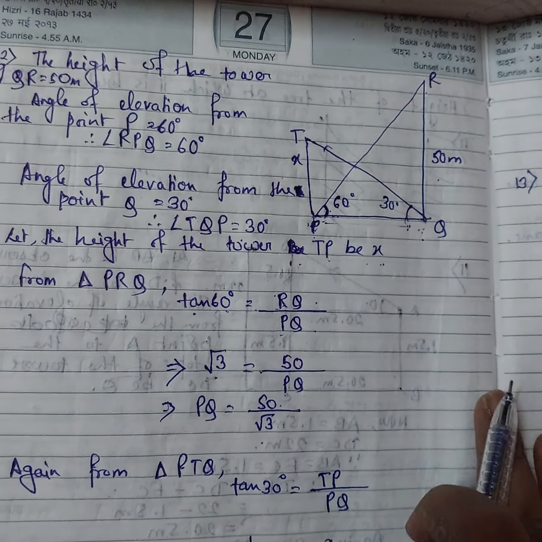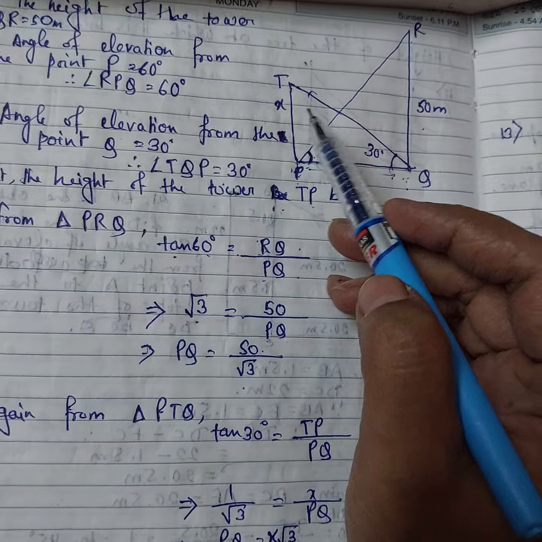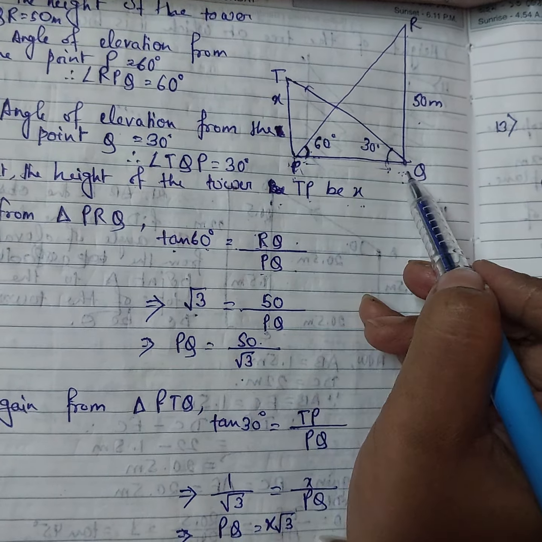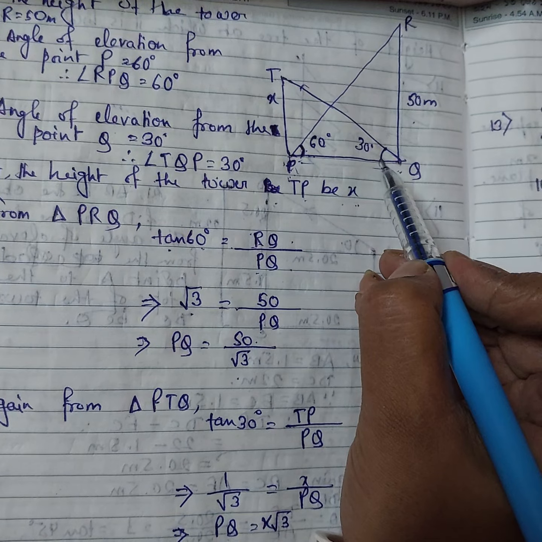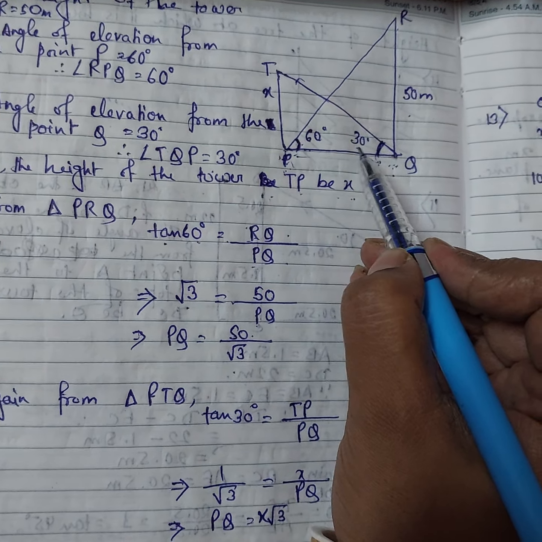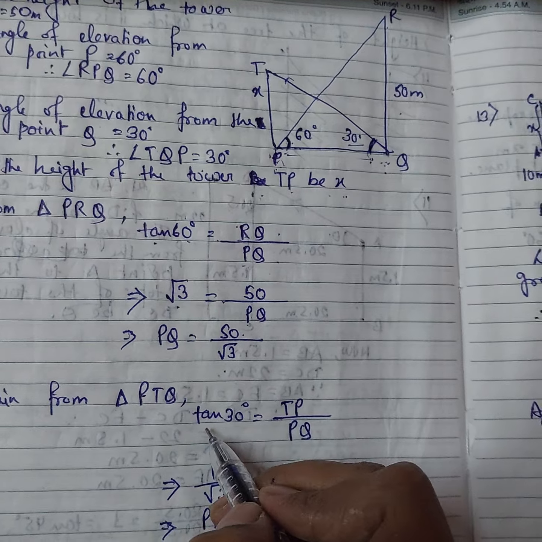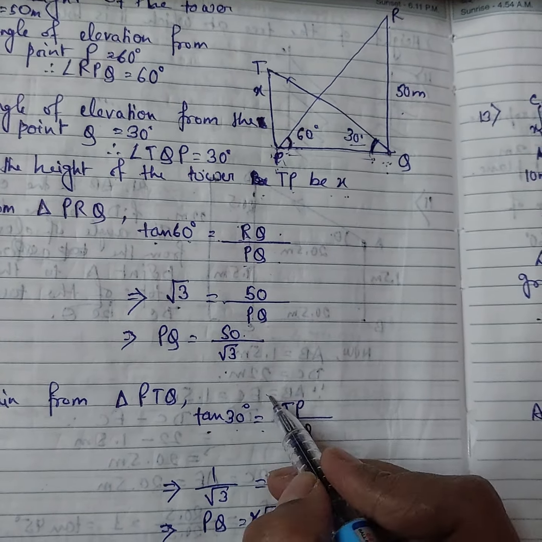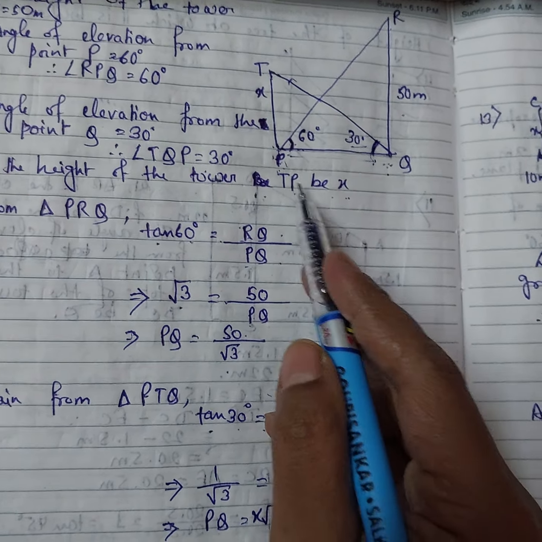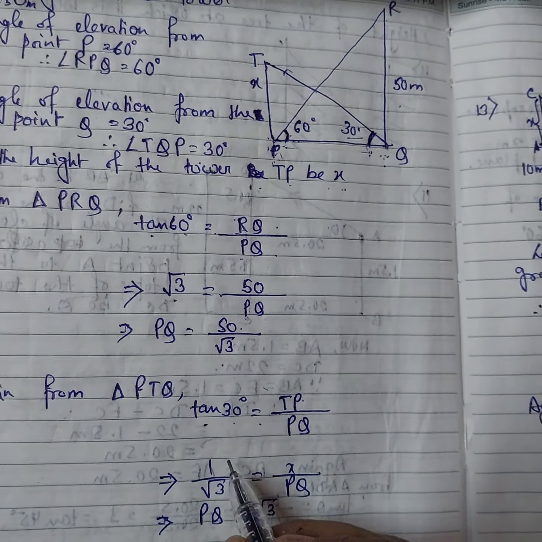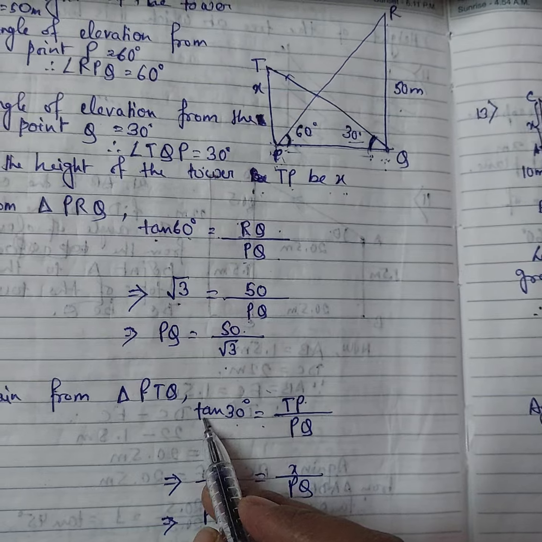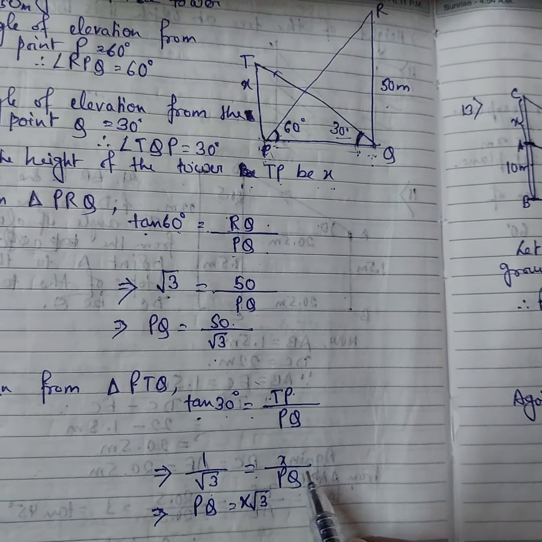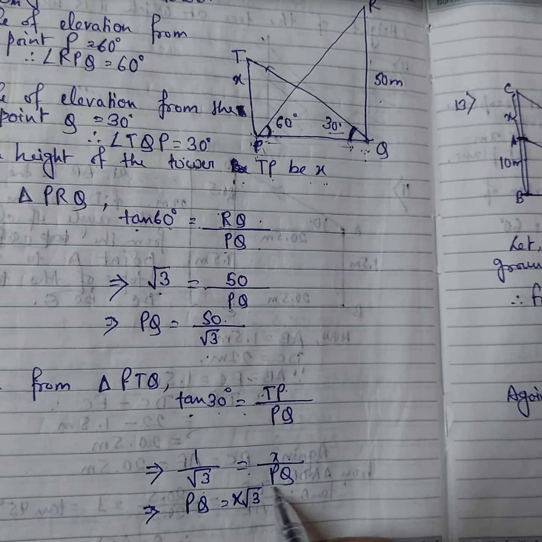Now if you consider the triangle PTQ, where the angle theta is 30 degree, you can consider tan 30 degree is equal to perpendicular, that is TP, by base PQ. Now put the known values: 1 by root 3 equal to TP, which is x, by PQ.